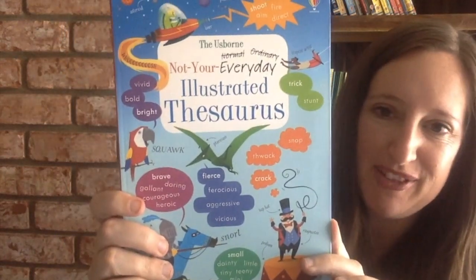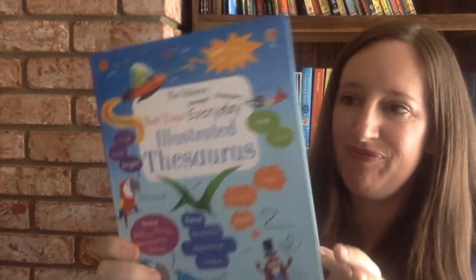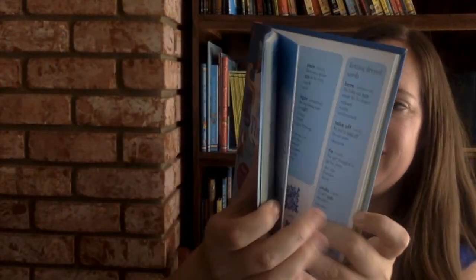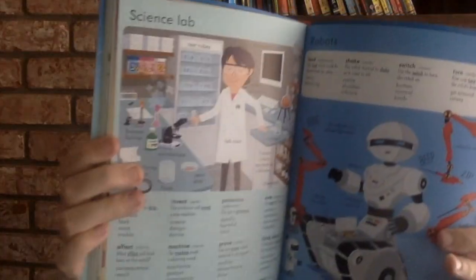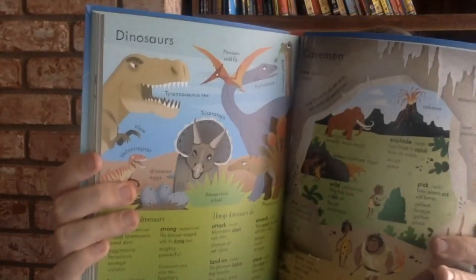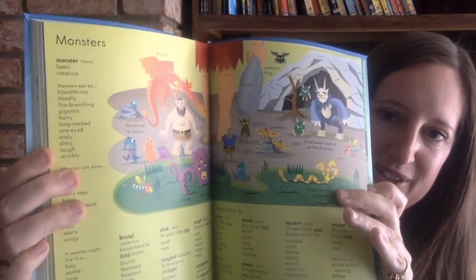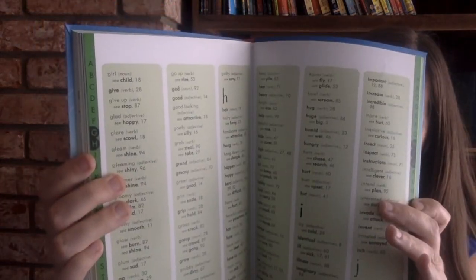Our older version of Thesaurus is the Not Your Everyday Illustrated Thesaurus. Again, there's still lots of bright, colorful illustrations, but you can see it's a lot more advanced than the last one. There are also ideas for things to write about. There's tips for writing stories. There's word games that you can play. So this is one of my favorite references.